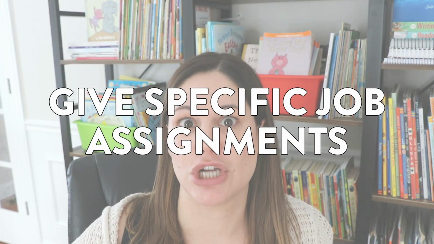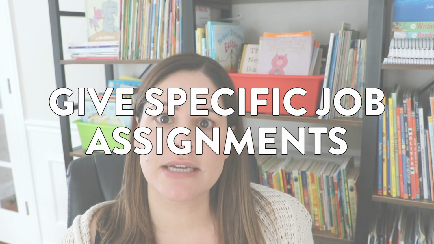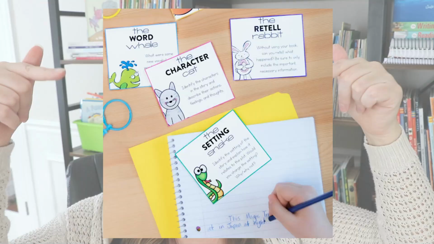All right, tip number 2 is to go ahead and give specific job assignments. Those discussion rings are a great way to get students started and give them a starting off point when they are meeting in their book clubs, but pretty soon after they're comfortable with that, I like to give them these specific jobs. I went ahead and created some K-2 friendly job cards that look like this.